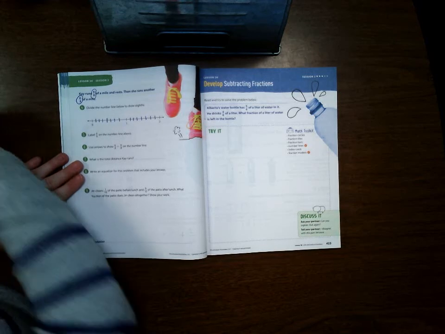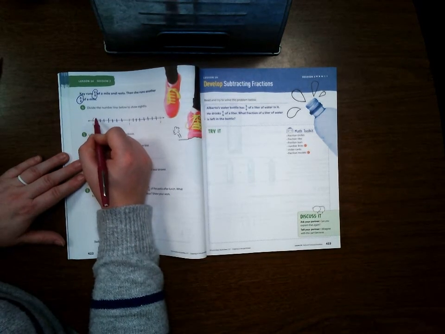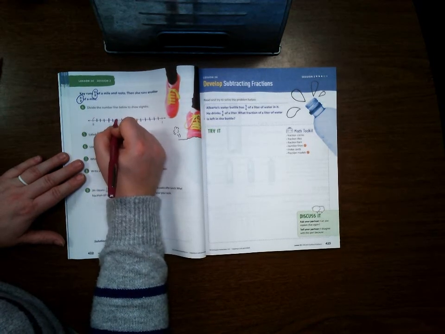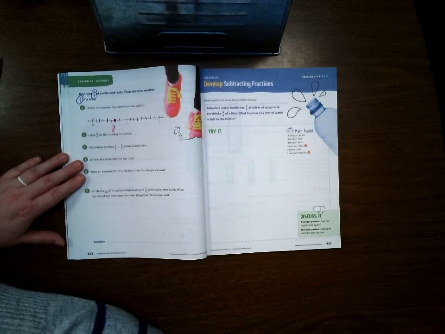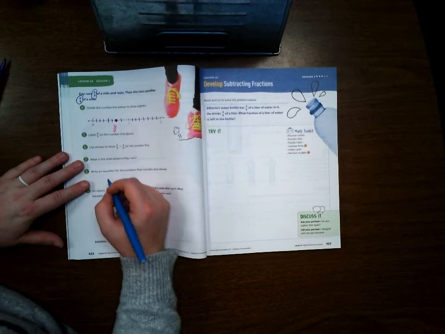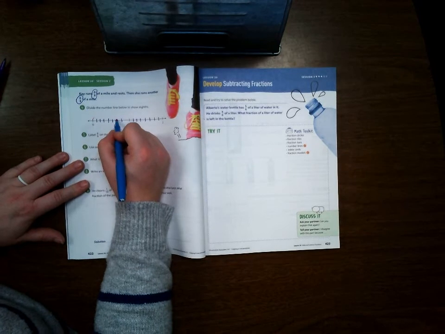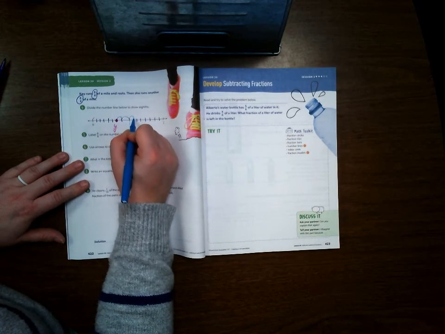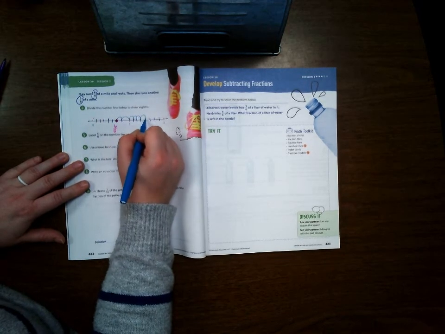Then it says, label 6/8 on the number line above. So we're going to go 1, 2, 3, 4, 5. Here is 6/8. Okay? Use arrows to show 6/8 plus 6/8. So that's where we're doing our hops, our jumps. 1, 2, 3, 4, 5. There's 6 more.